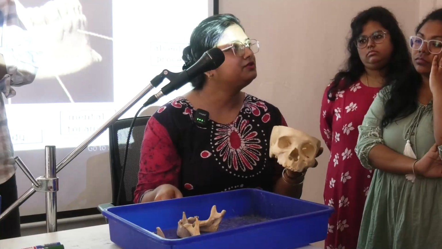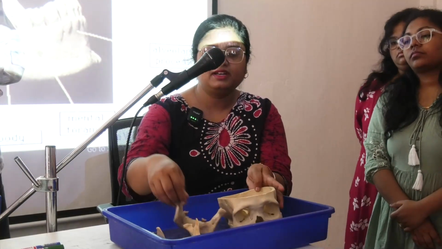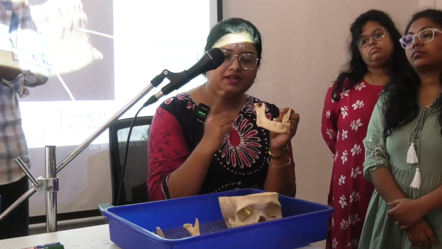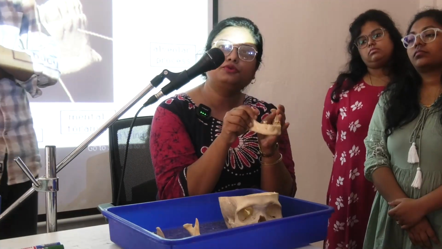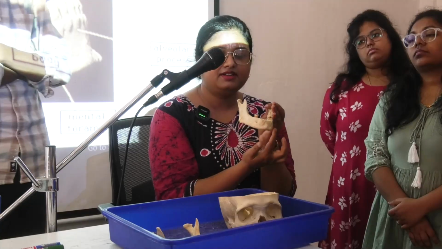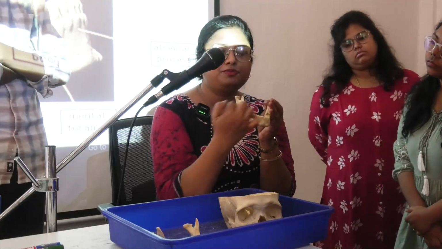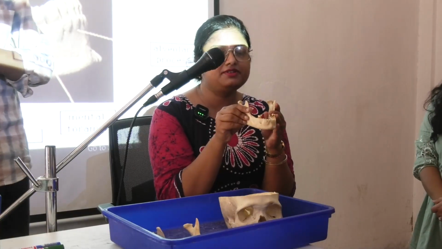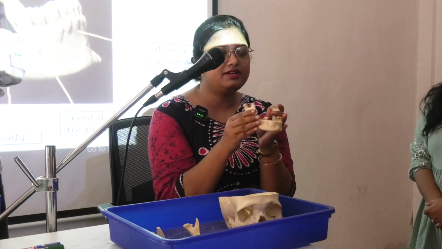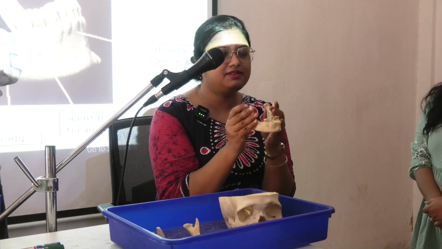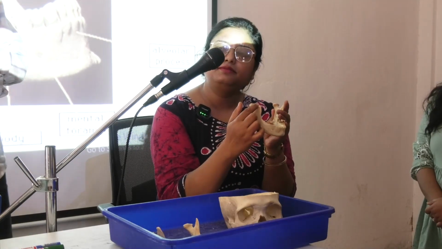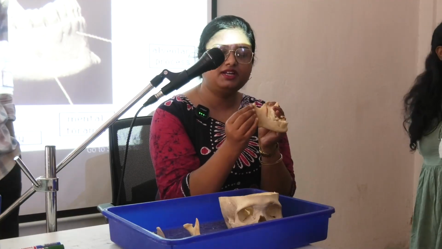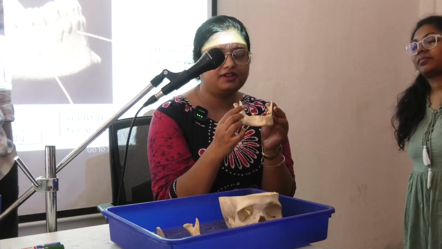Understood? So you will be able to hold it in anatomical position. This will be the anatomical position. It has two main parts: one body and two rami. The body has an external surface, internal surface, superior border or alveolar border, and inferior border or base. The ramus is flattened and quadrangular, with external and internal surfaces. The superior border has a mandibular notch, and the inferior border is continuous with the base of the mandible. This is the posterior border, which is rounded, and the anterior border is sharp.